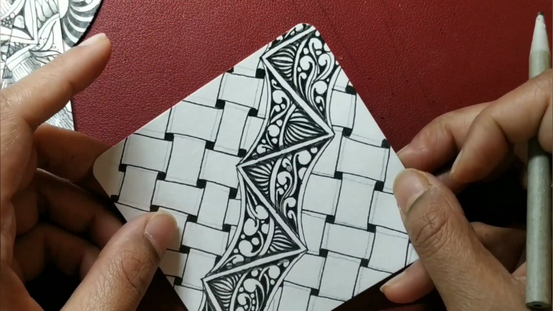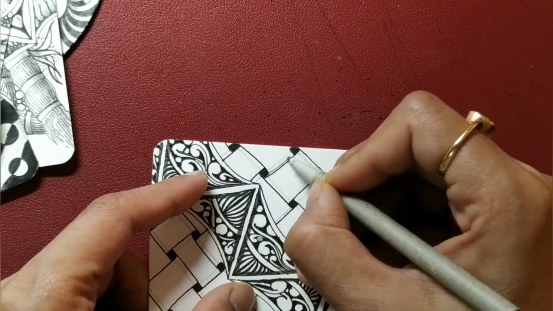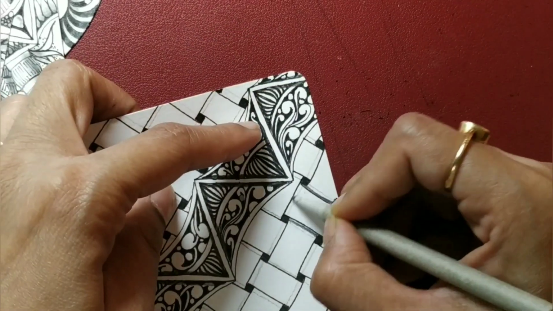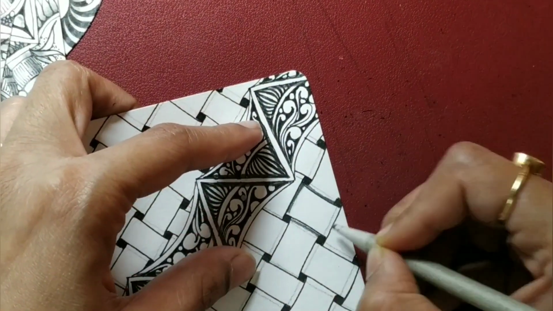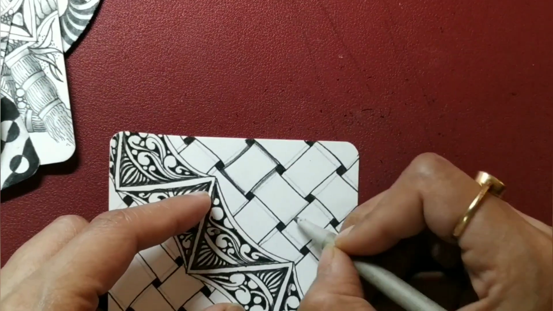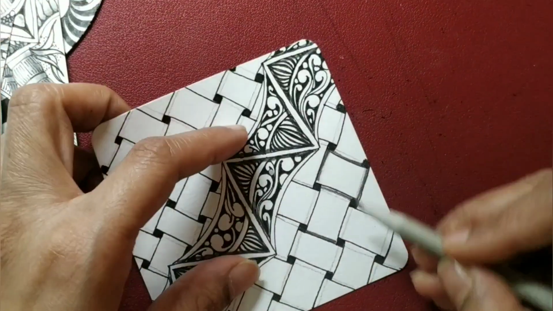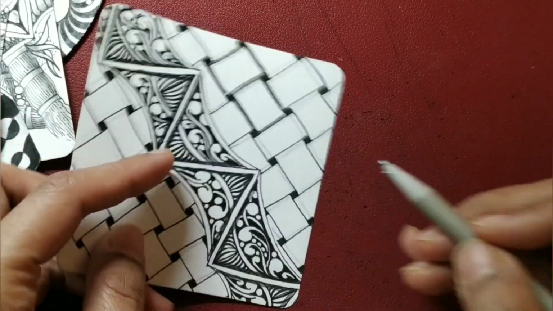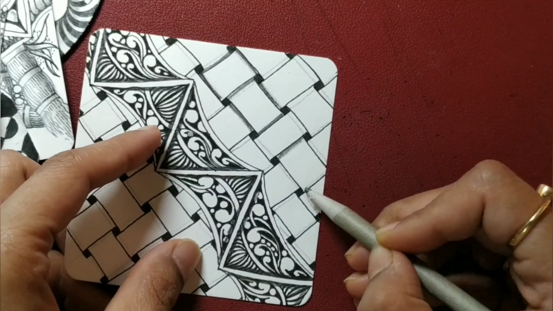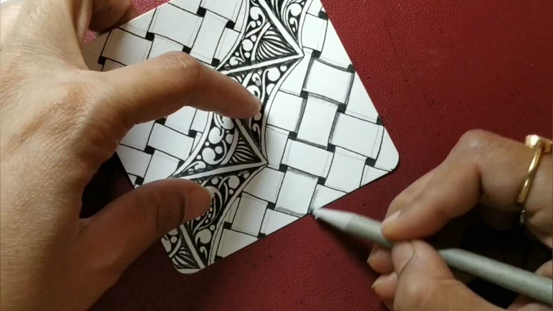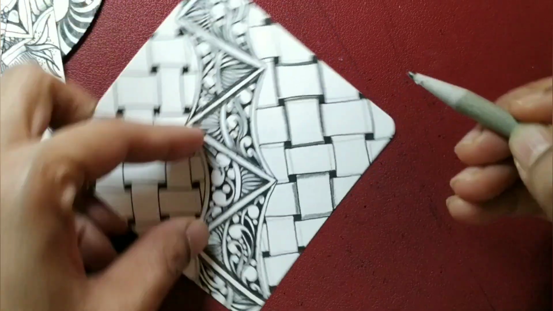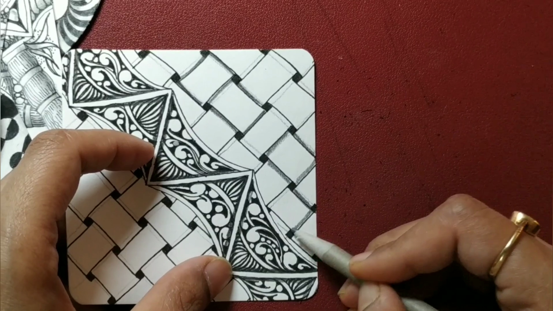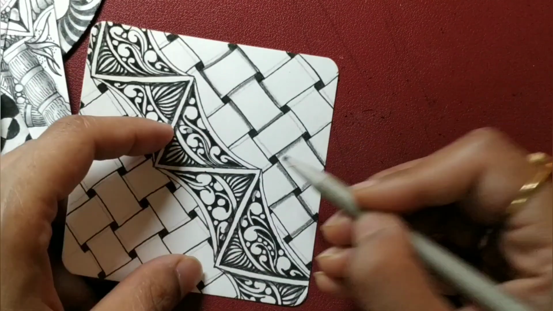I'm just going to smudge that later. So add some graphite in these four sides wherever lines seem to be going under. Again here, here, here.